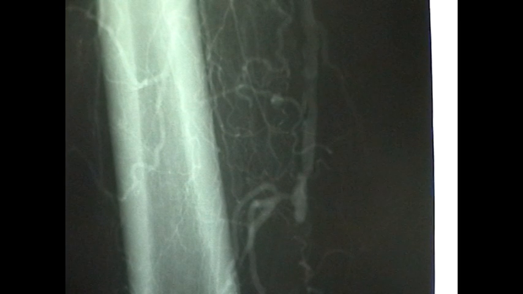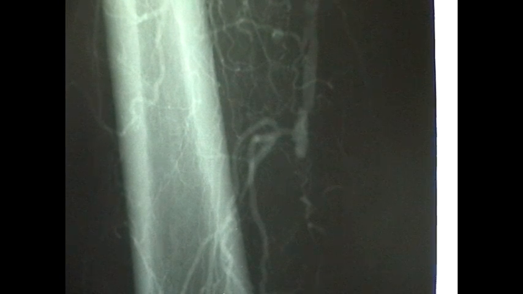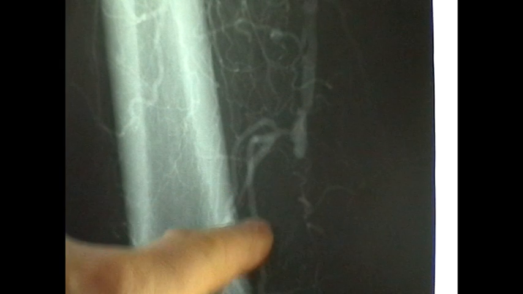Again here we can clearly see the femur on the left and a very poor quality looking femoral artery on the right. And indeed just about there, I think you can see that the artery is occluded completely. You can see blood leaving here in smaller vessels.